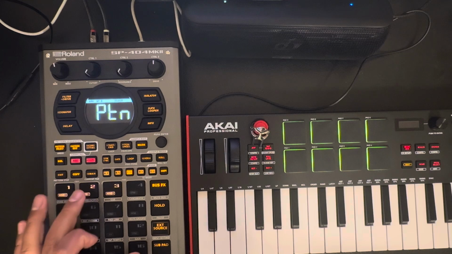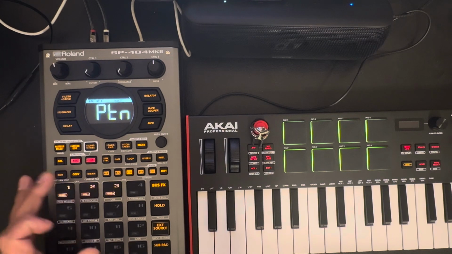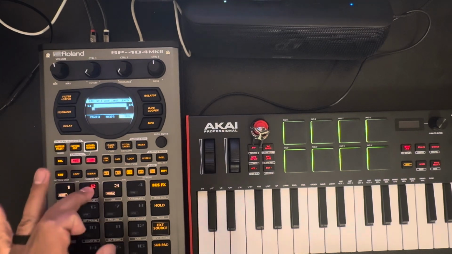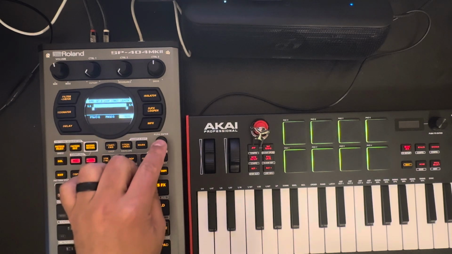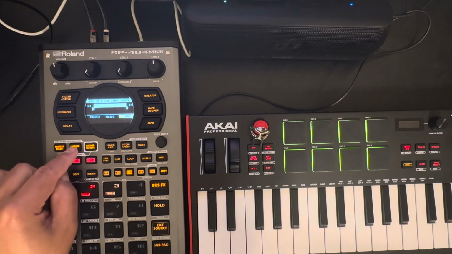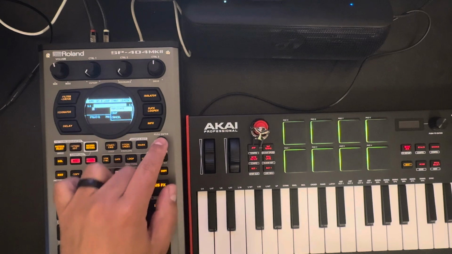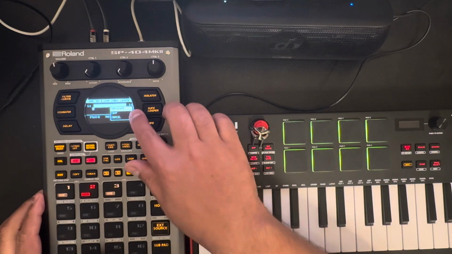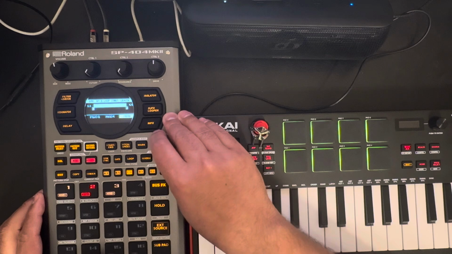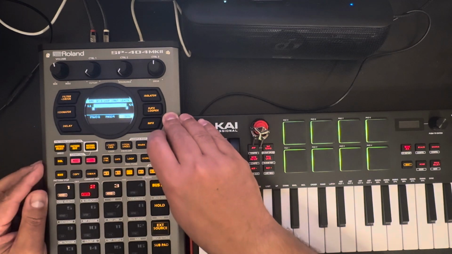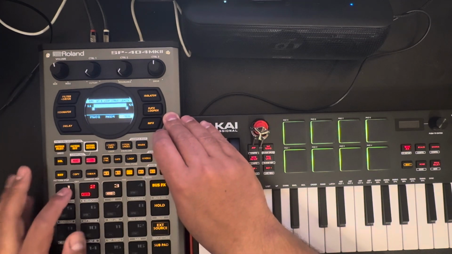The other thing that I was telling you about is, let's say you go into pattern and you want to increase this one because it's only 2 bars. So this is pattern edit, by the way. Click on the one you want, click pattern edit, and then you can duplicate the length of that pattern. So let's say I want it to be 4 bars. There you go. Same thing with this one.